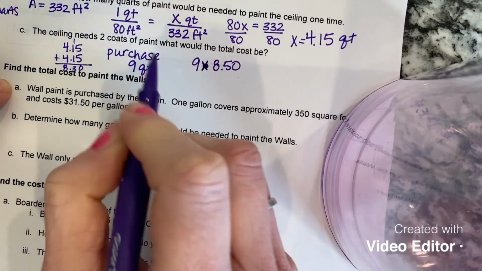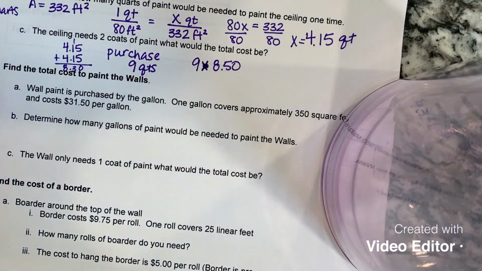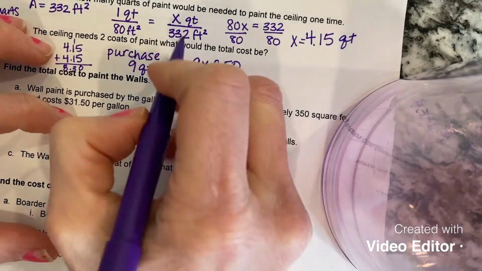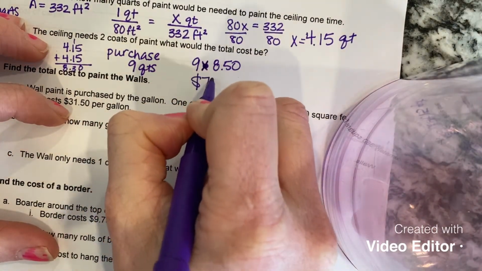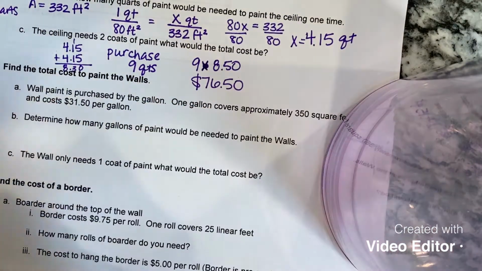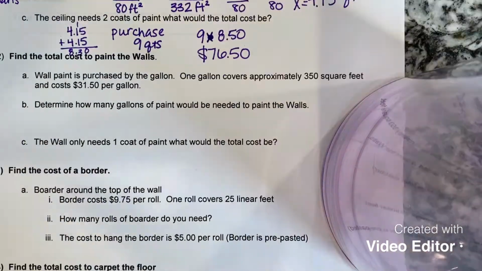I shouldn't have. So 9 times $8.50 is going to give you $76.50. That is my cost of painting my ceiling.